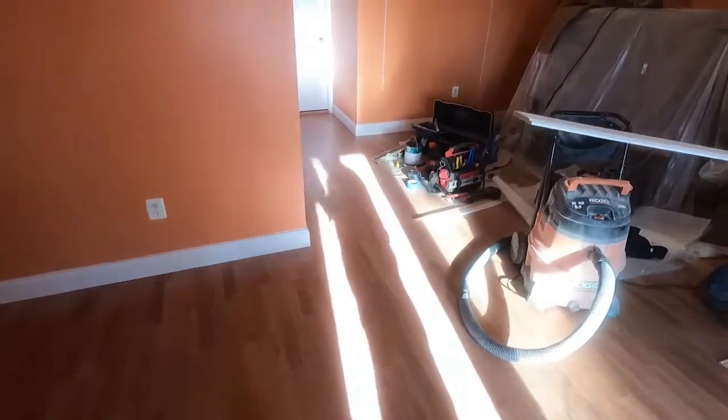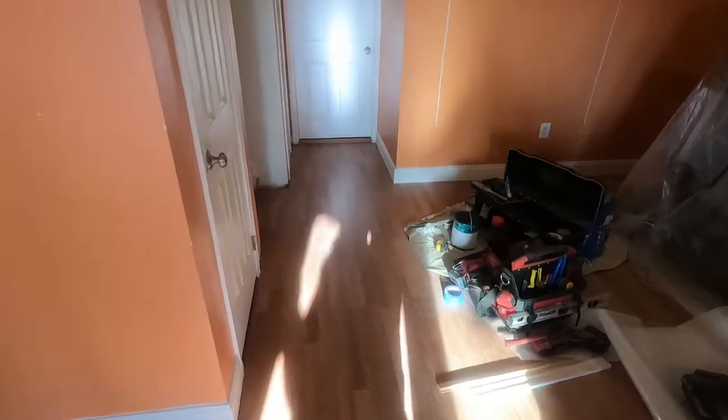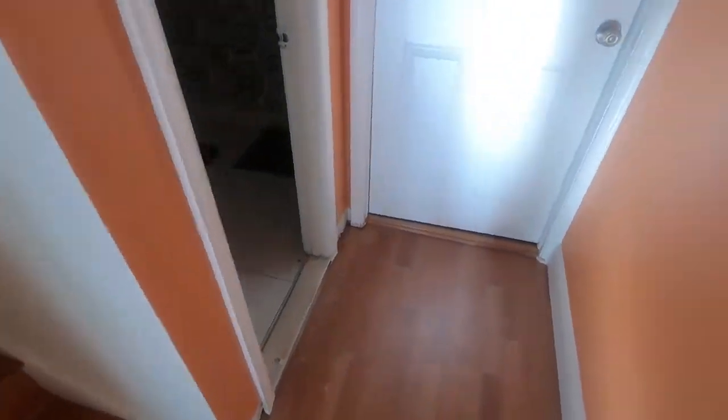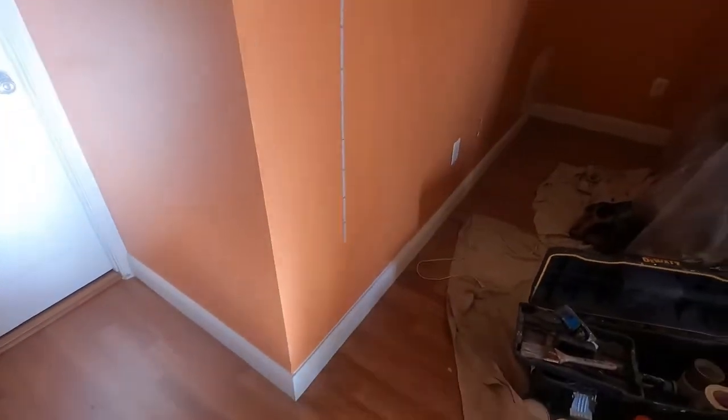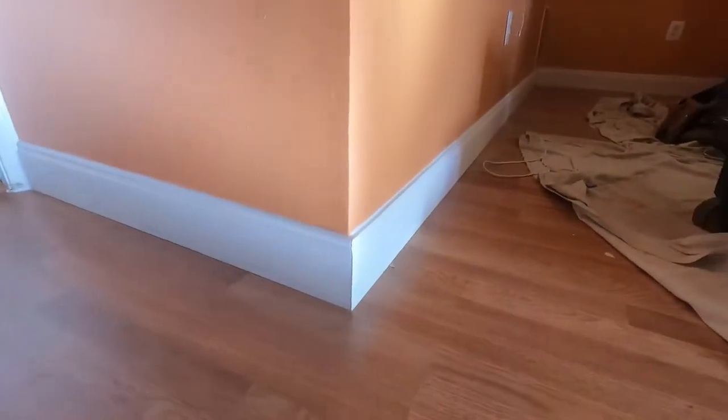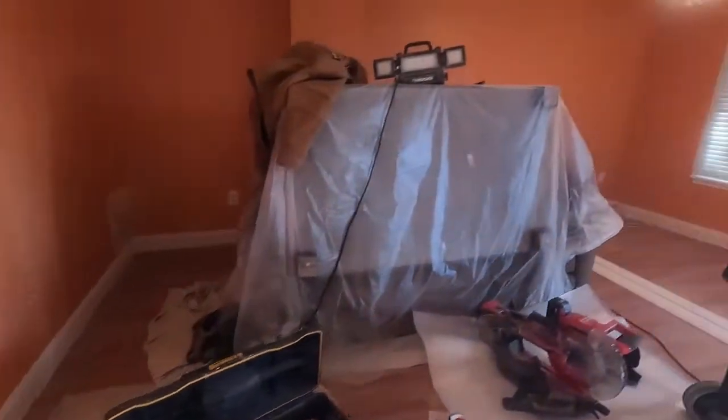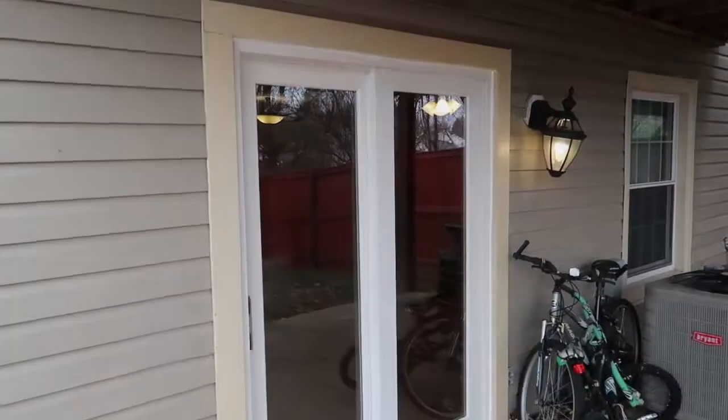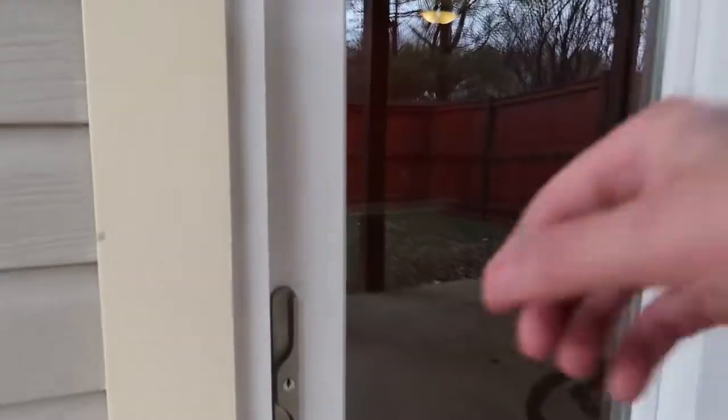Okay, we're done for the day. Got a few other things to do, a couple areas of baseboard, but for the most part, alright, and that's a wrap. We got the new floor in.